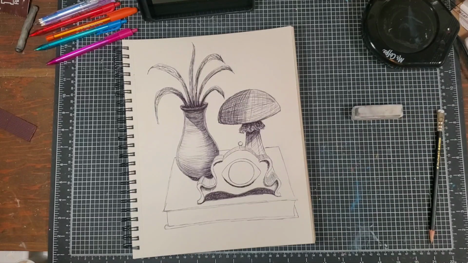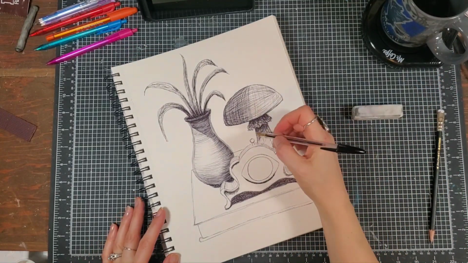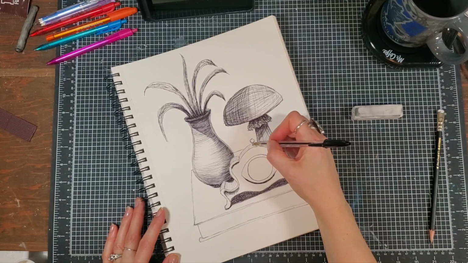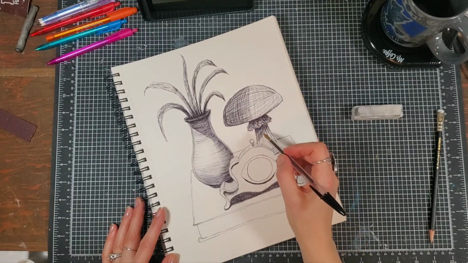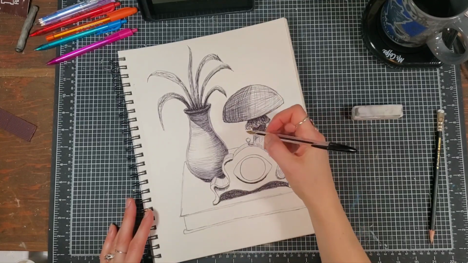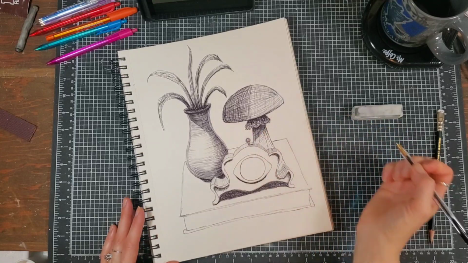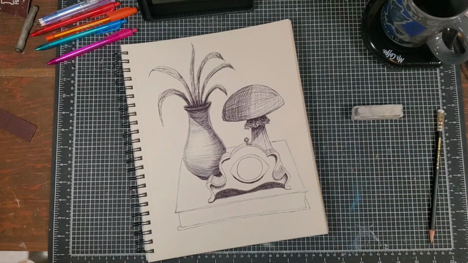You have a lot of control over this. This shouldn't take as long as the stippling, though. Shadow there, and then this has a bright spot, so I am going to kind of just do like that.